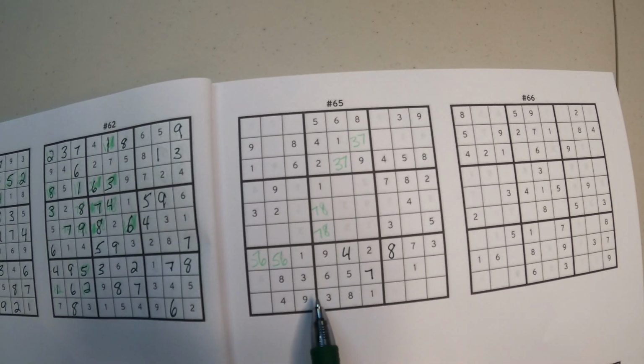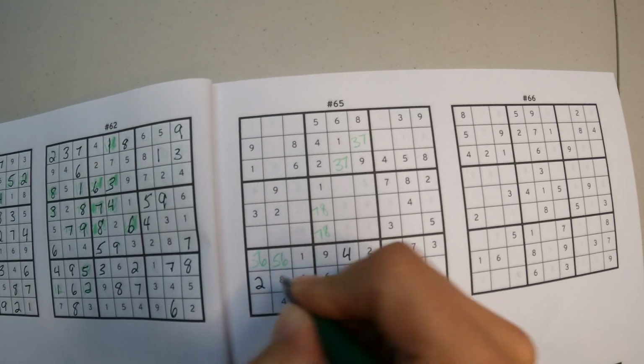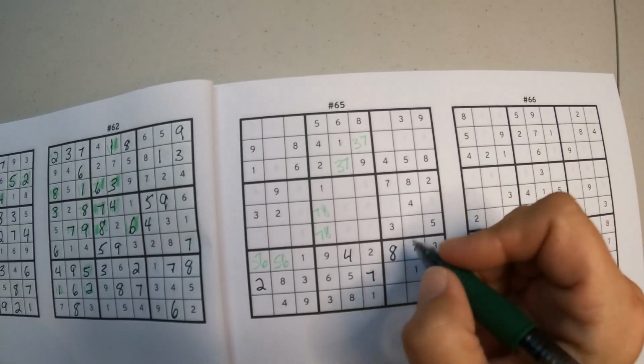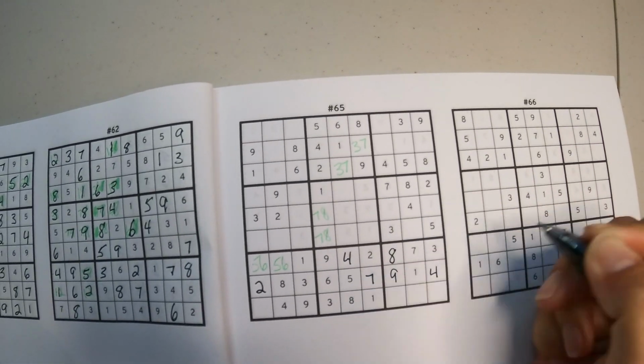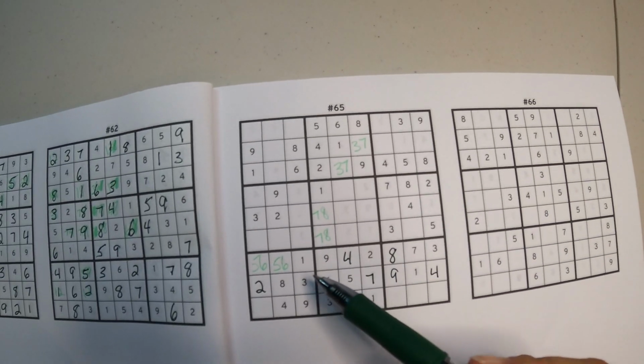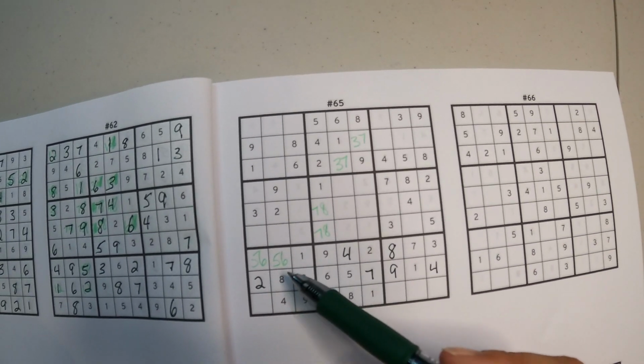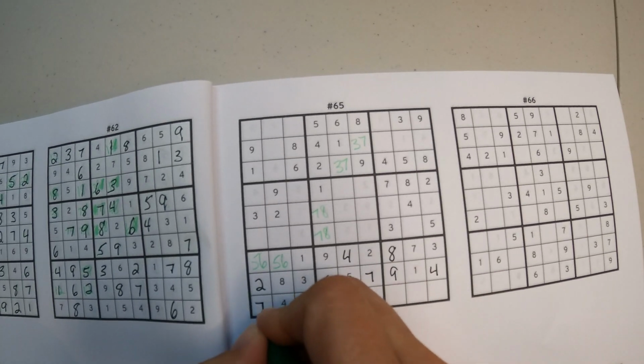For this row, looks like we're missing 2, 4, and 9. We've got a 4 and 9 here, so 2. Got a 4 there, so 9 and 4. Finish out this box, looks like we're missing a 7.